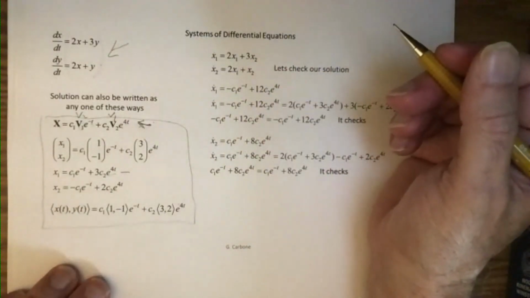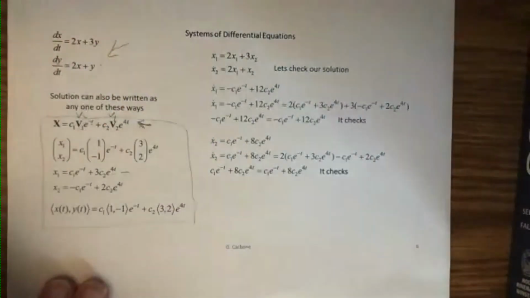Okay, let's see how we're doing on time.